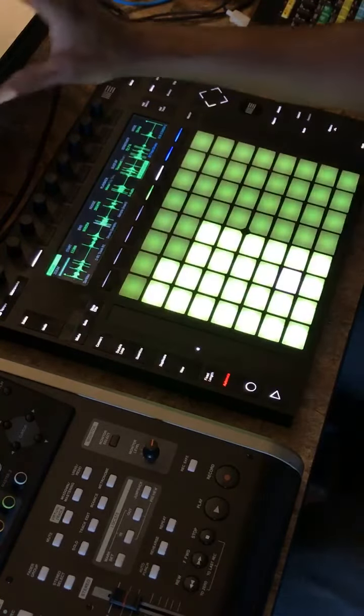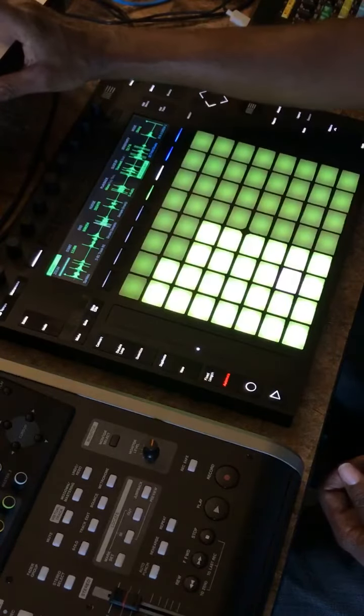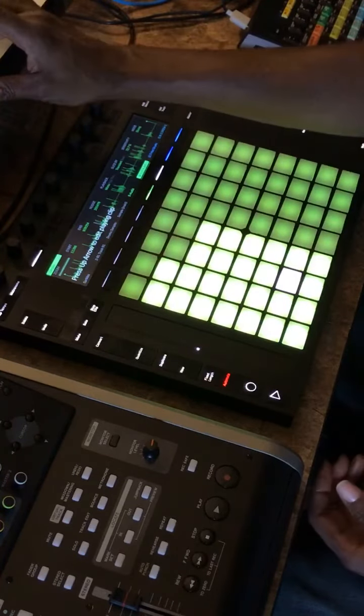So that's one sequence. I'm gonna let that one be. I'm gonna go into the next one. Now I'm just freestyling off the top. I'll do it again.